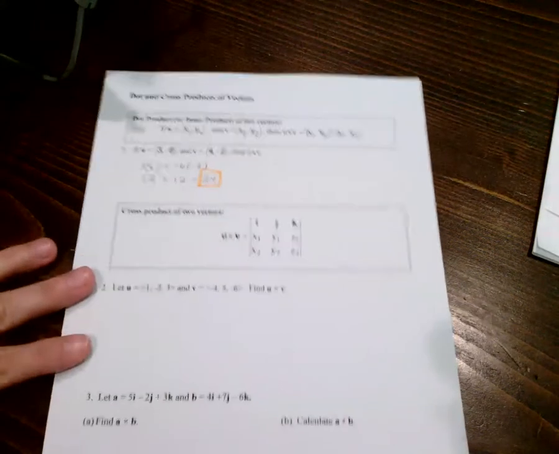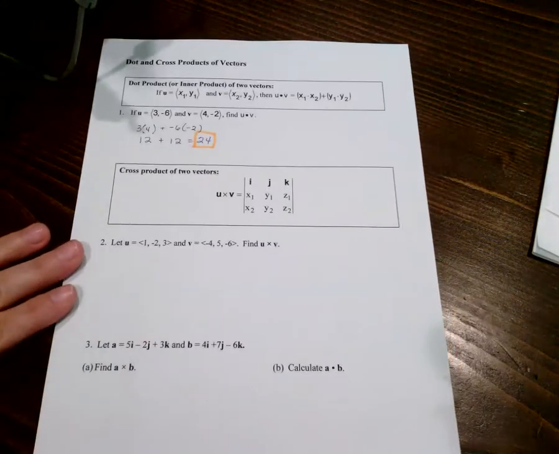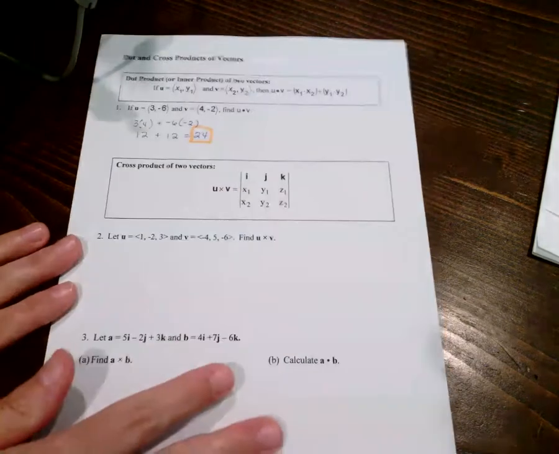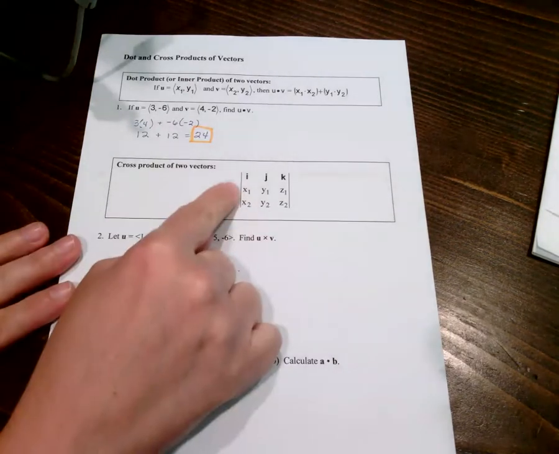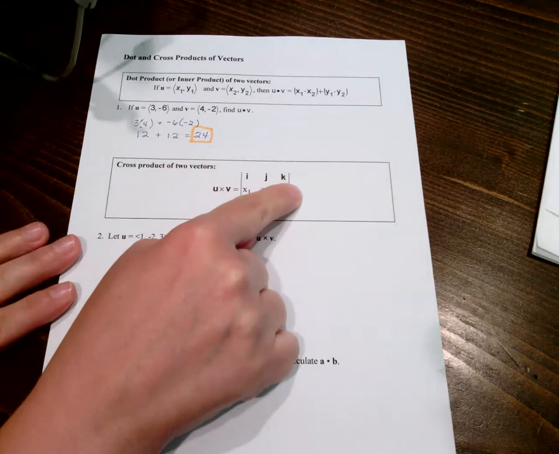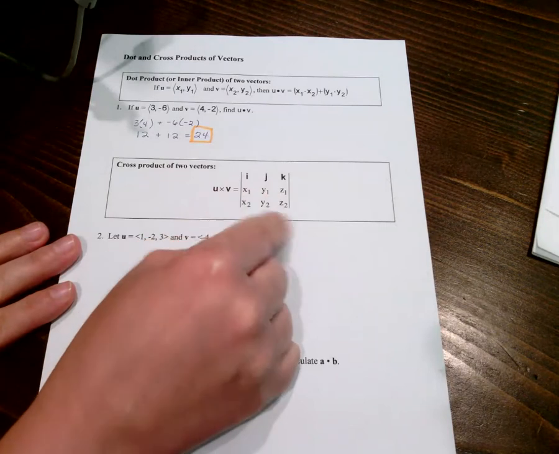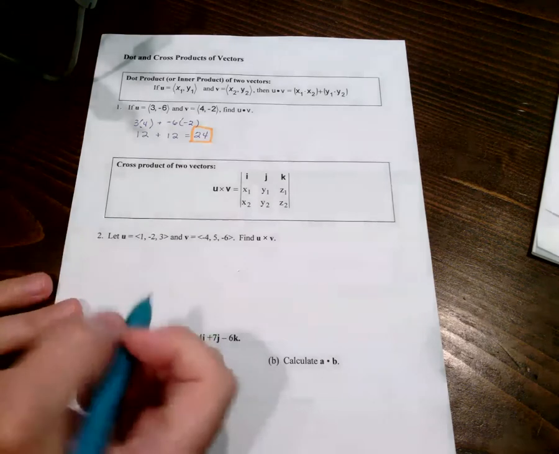Now, the cross product is a little bit different. The cross product only works when you have 3 components, and you're going to take what is called a determinant of the matrix that's created. Row 1 is always going to be the unit vectors i, j, k. Row 2 will be one vector. Row 3 will be the second vector. And I'm going to show you a recap on how you do a determinant.